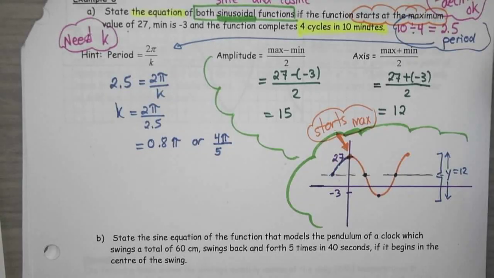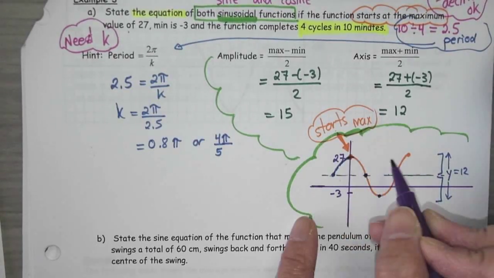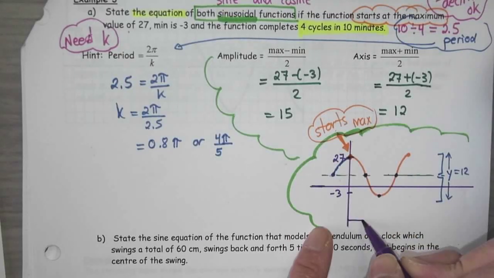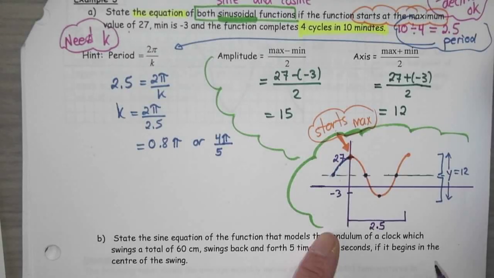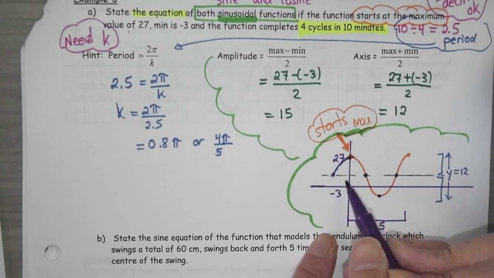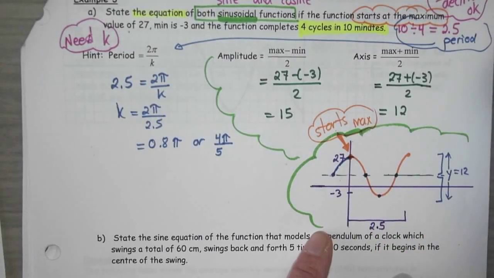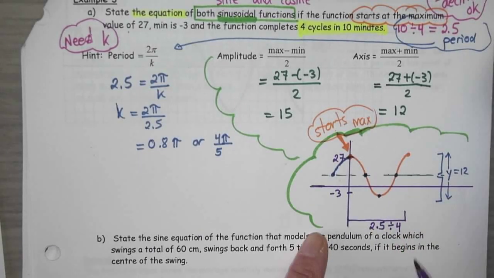This is why we need this diagram on the bottom. How long is the cycle? 2.5 minutes. We're going to cut that into how many sections whenever we do a trig one? Divide it into 4, because we always cut it into quarters.